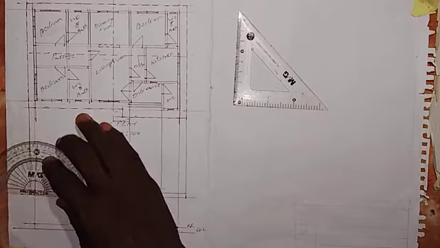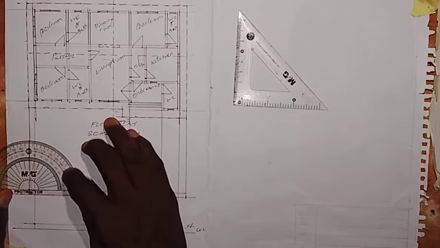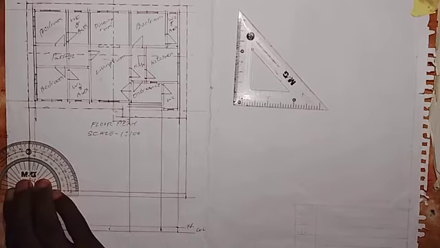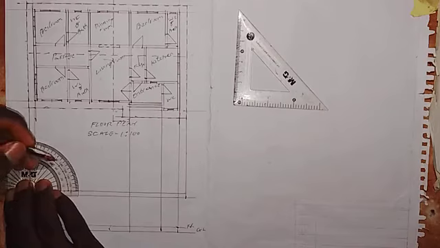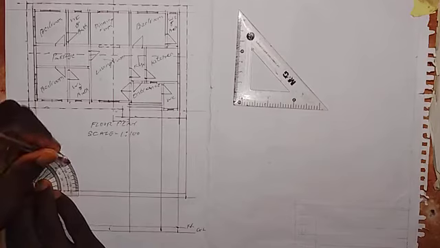With my protractor set at this point, we take an angle of 35 degrees. So this is 30 and this is 35.